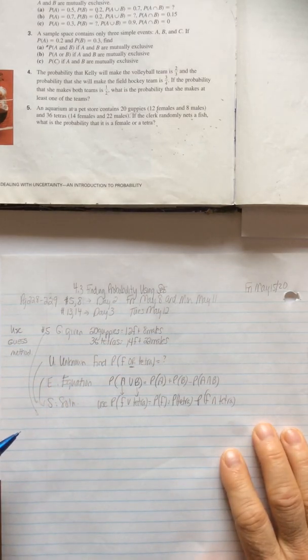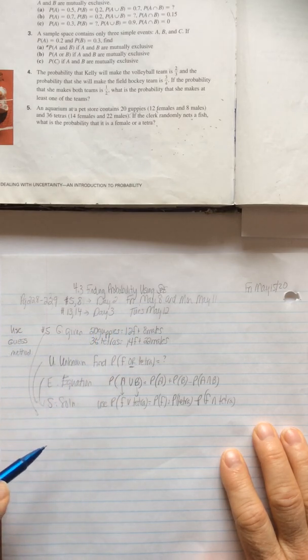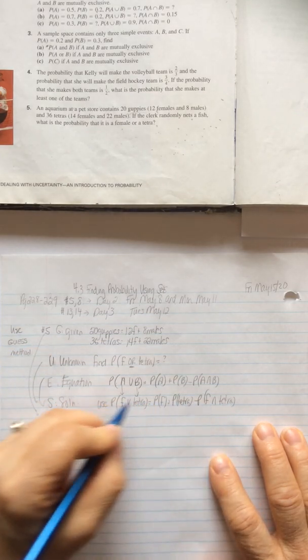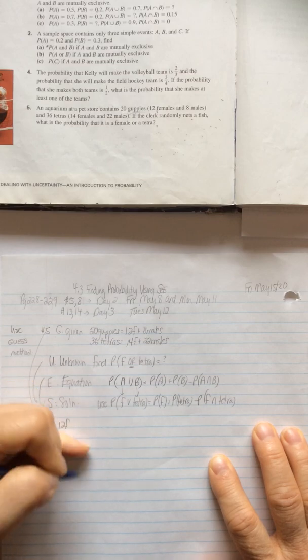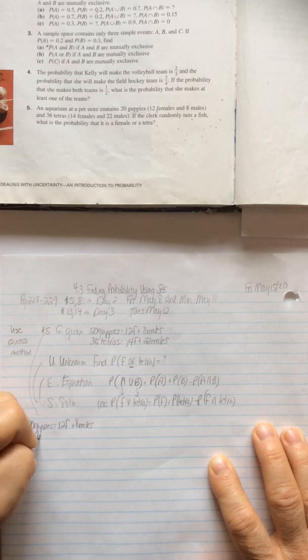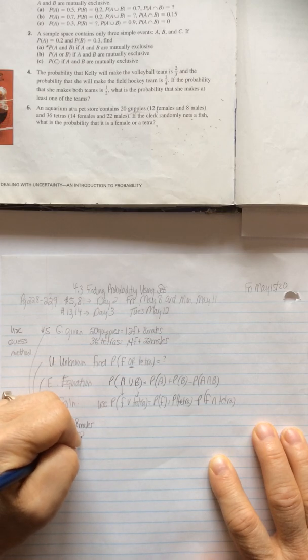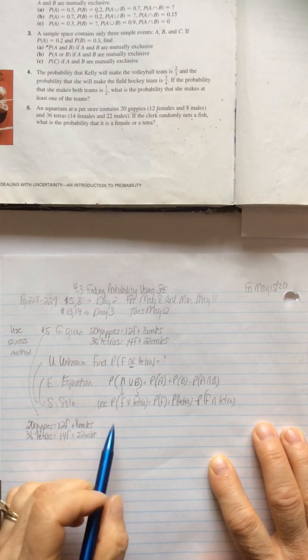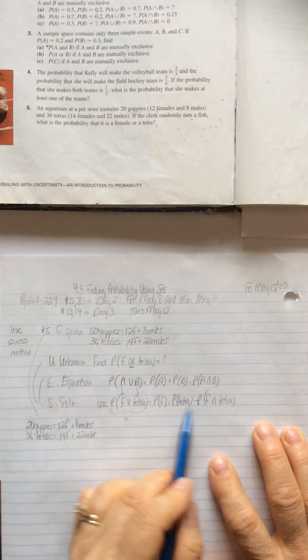Okay, so you've got lots of things going on here. So let's take what's been given, because we've got to break down this formula. All right, so you've got the 20 guppies, you've got the 12 females, and you've got the 8 males. You've got the 36 tetras, and you've got the 14 females and the 22 males. All right, so this is what you're trying to find. Okay, so you're not going to spend time trying to find that until you sub stuff in.